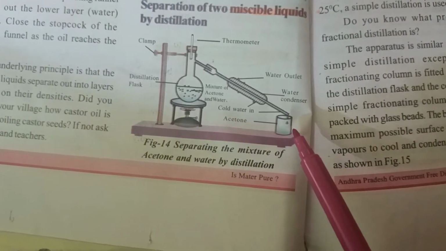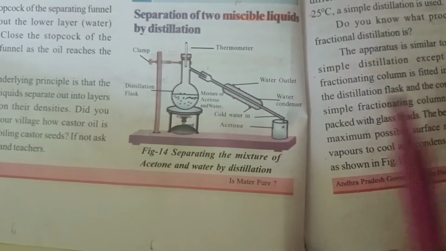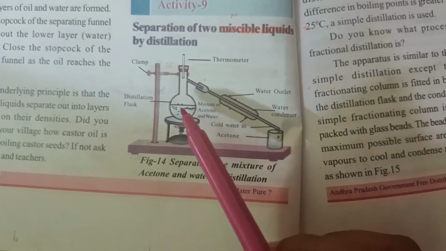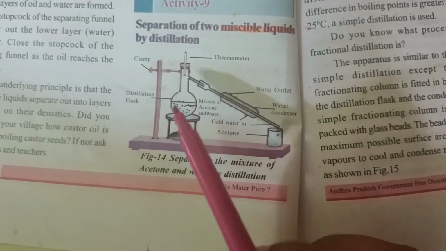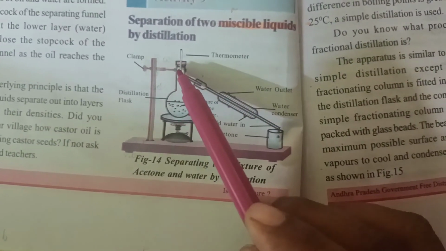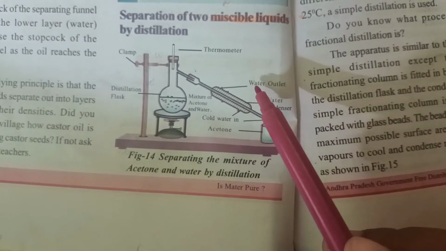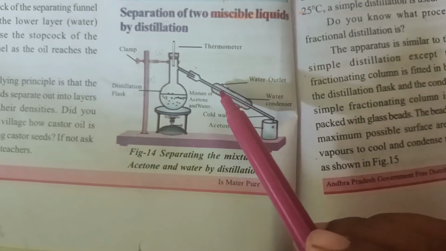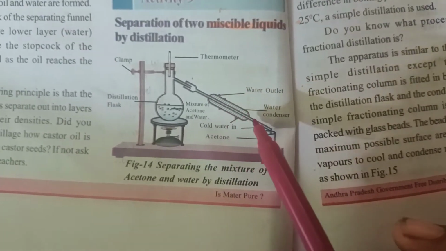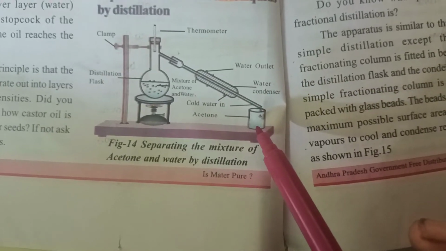And here you can see another apparatus, that is the water condenser. And at the end of the water condenser we are keeping a small beaker to get the separation. And now we are heating the mixture. When we are heating the mixture, we know that the boiling point of acetone is very low. So the acetone will vaporize very fast and the vapor will pass through this water condenser. Through this water condenser we are passing cool water inside. So automatically the vapor of the acetone will get cooled and we will get the liquid acetone, and we can collect it in the small beaker.